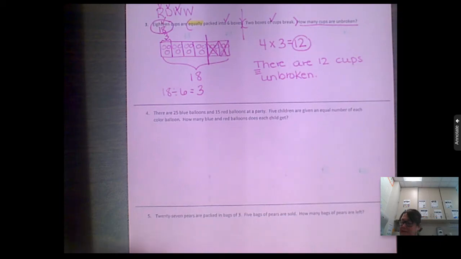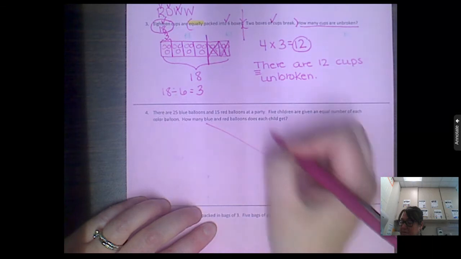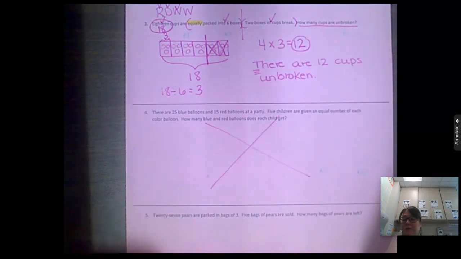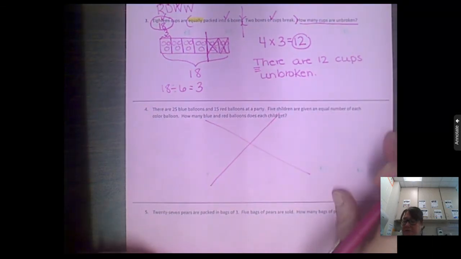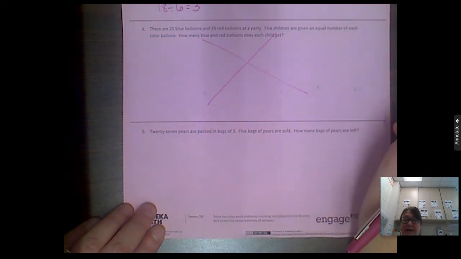For time's sake today, because there's a lot involved in these, right? We're going to cross off number 4. If you want to do number 4 just for fun or for practice, you're certainly welcome to. Okay. And then the last one that we're going to do today is number 5. And if you want to try number 5 on your own and then come back after, you can definitely do that, right? If you want to do it and then come back and solve it or check it with me, you're welcome to do that for any of these, okay?